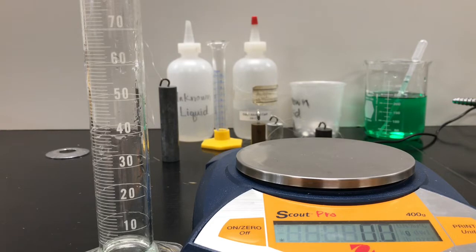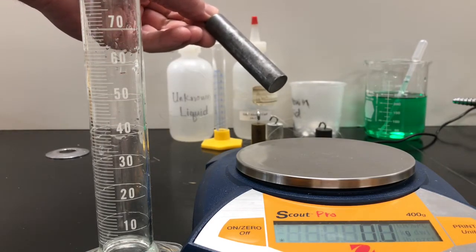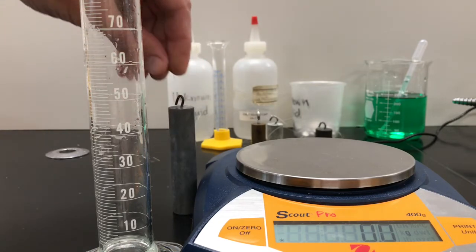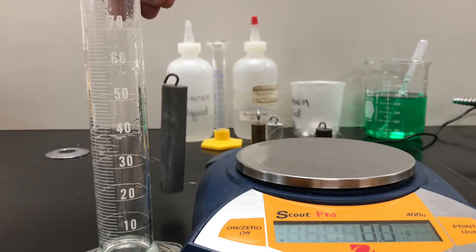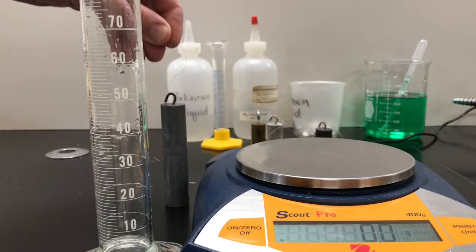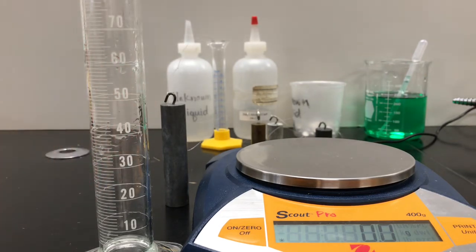The first metal that we're going to explore is aluminum. And right here, I have an aluminum cylinder. I do happen to have it on a little fishing string so that I can lower it gently into a graduated cylinder, which is here. Here's our graduated cylinder.